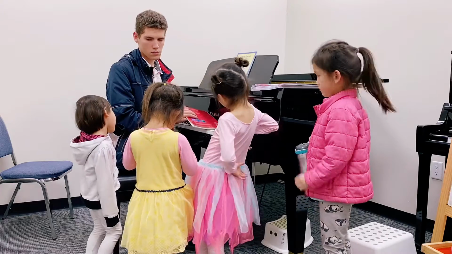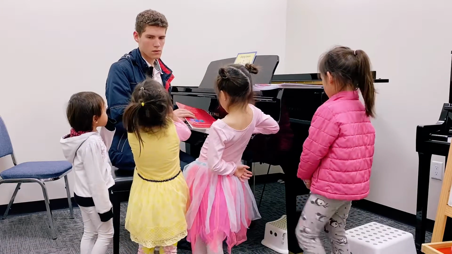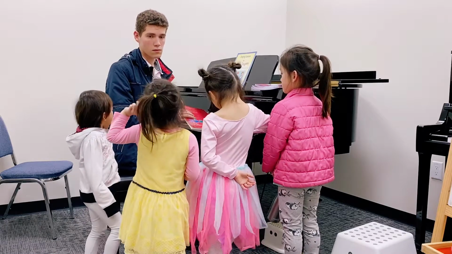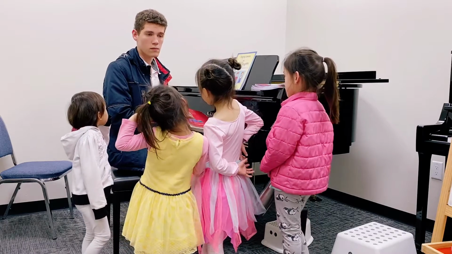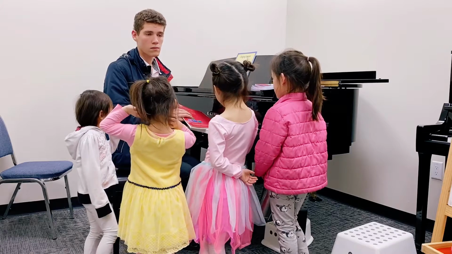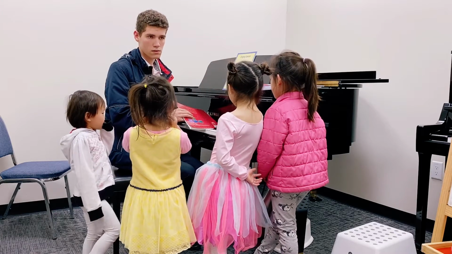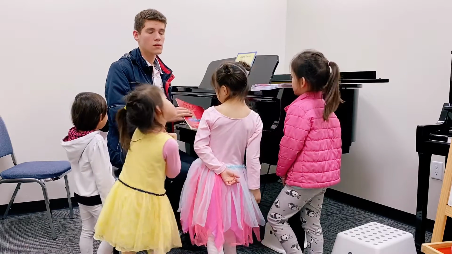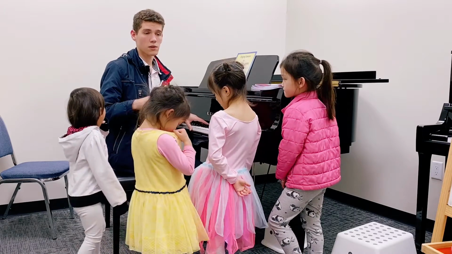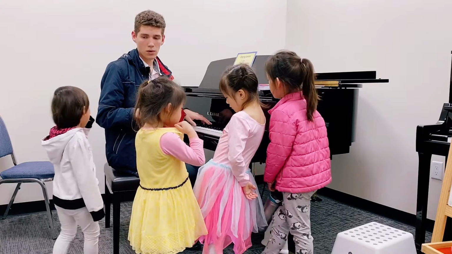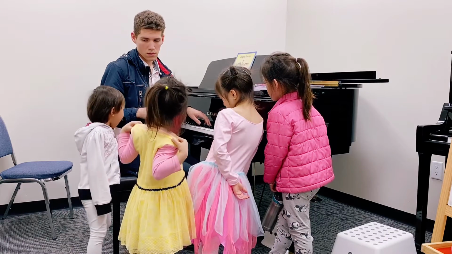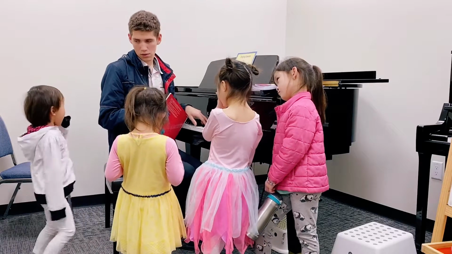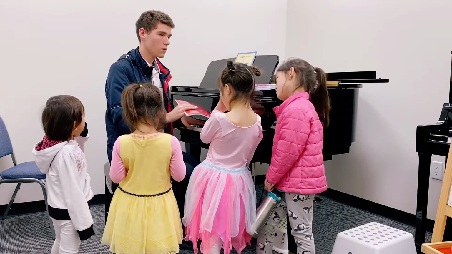What about this one? What is this? Skipping. And if it's skipping, then it has to be a what? A third. Right. Okay, next one.